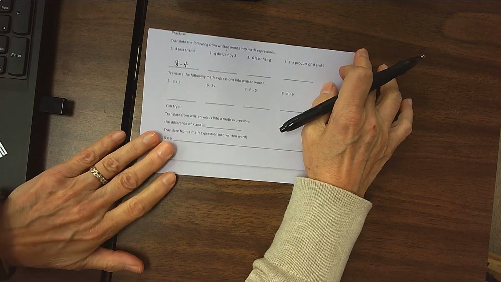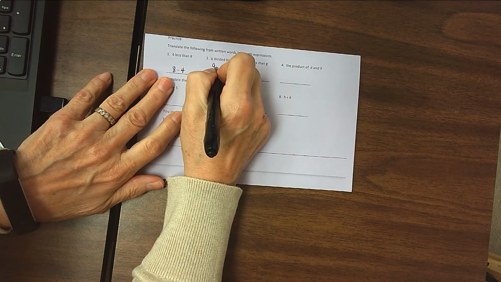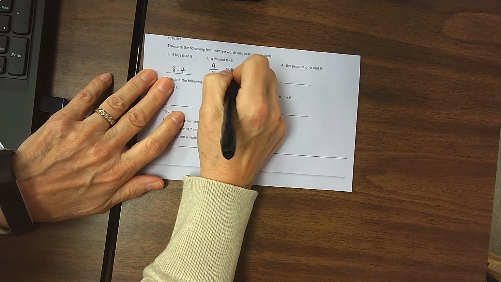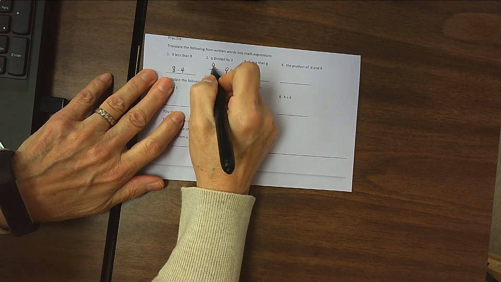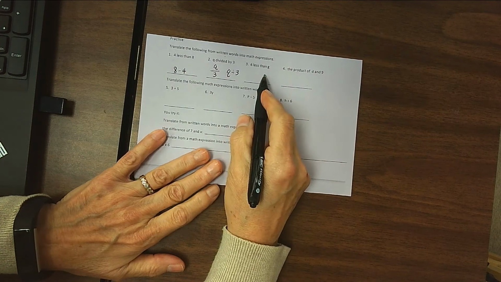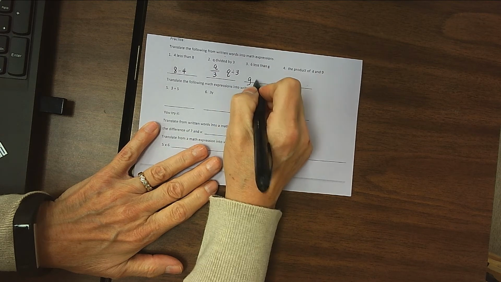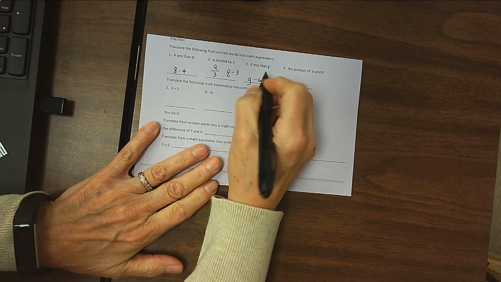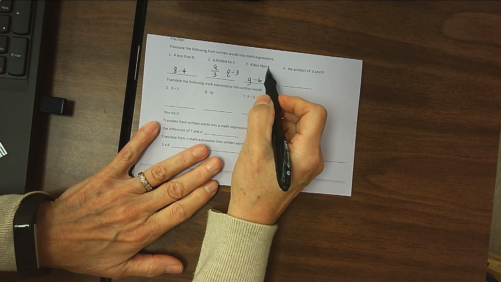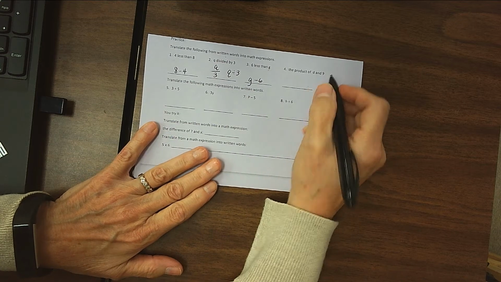Next one's pretty straightforward, q divided by 3. Remember that that can look like this, q divided by 3, or q divided by 3. Kind of a funky looking q there, I guess. All right, then 6 less than g. So be careful with this. That means we're starting with g and we're subtracting 6. 6 less than g. All right, that means we're starting with g, and then we're going to take 6 less than that.